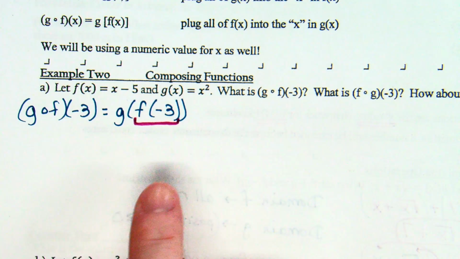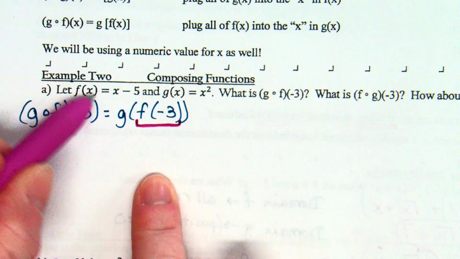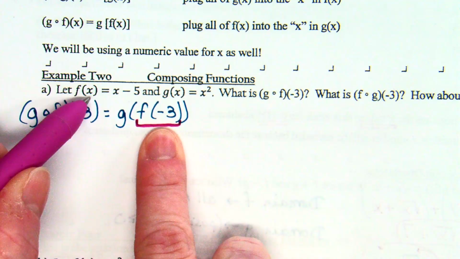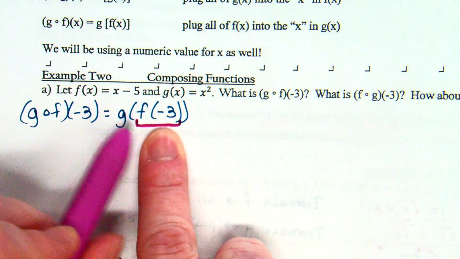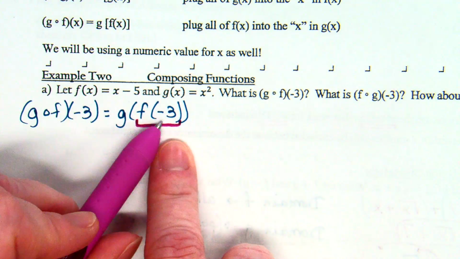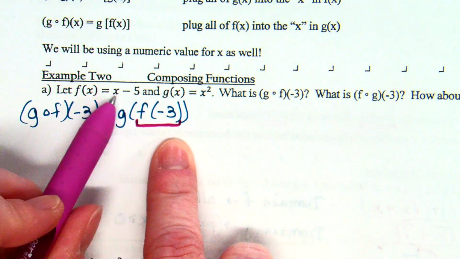If we're finding f of negative 3, that means we take f, and every place we see an x, we replace it with negative 3. So if f says to do x minus 5, instead of x minus 5, I'm going to do negative 3 minus 5. So I'm going to take this negative 3 and put it into f here.